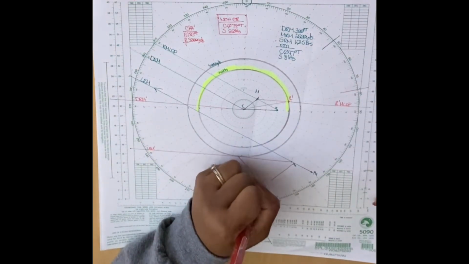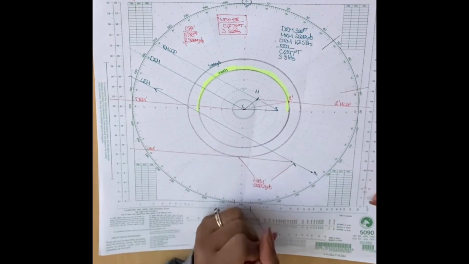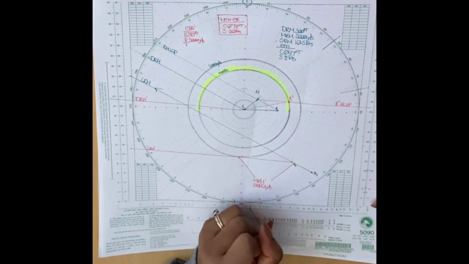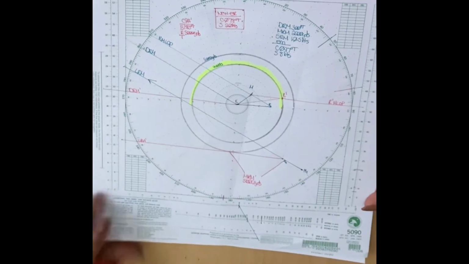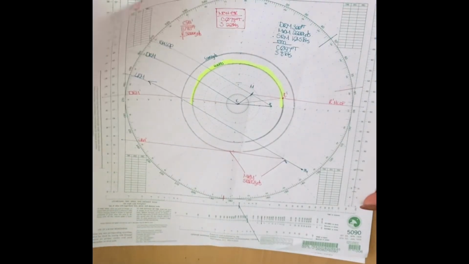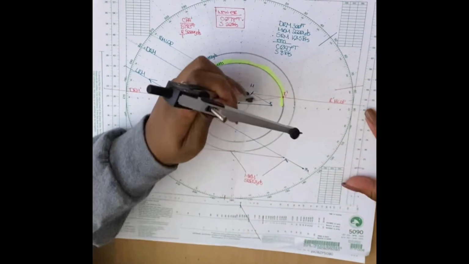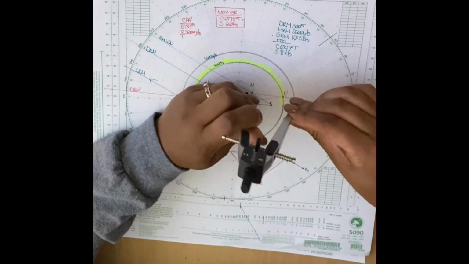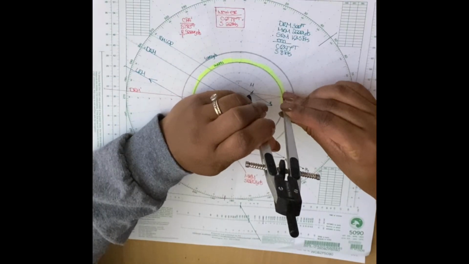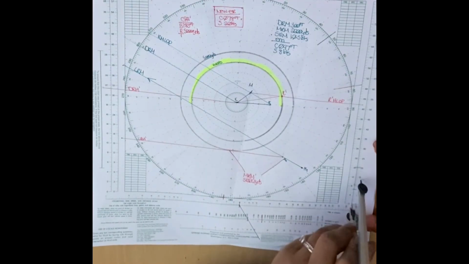MRM prime happens to be 5,000 yards. I'm gonna come down to my nomogram, plot out that 5,000 yards. If I'm looking for time, that means I need a speed. So I need to figure out what my SRM prime is. So I do that by measuring the distance between R prime and M. Bring that over to my speed scale.